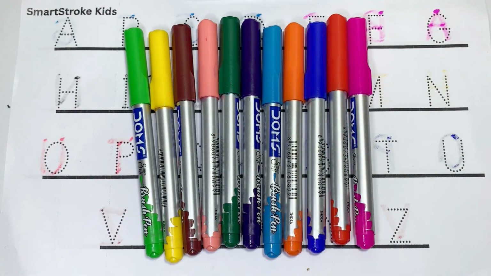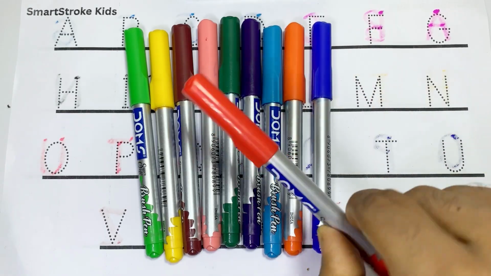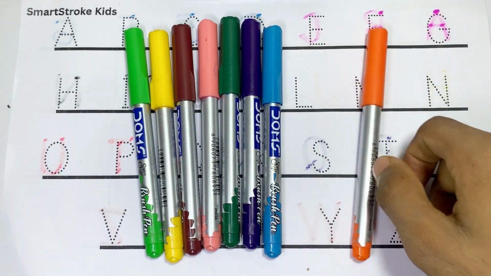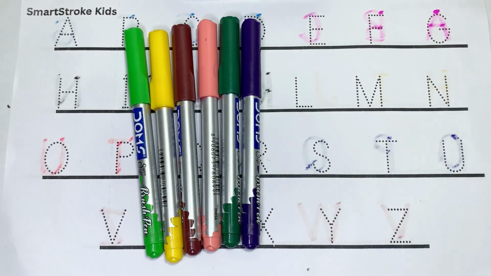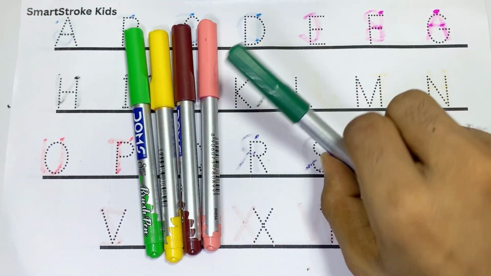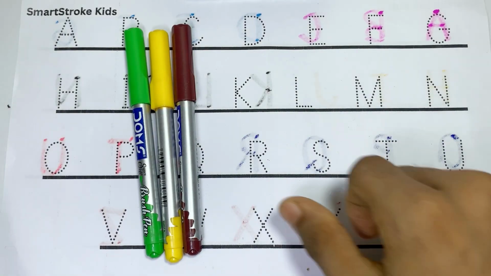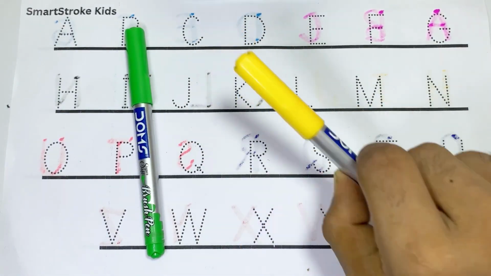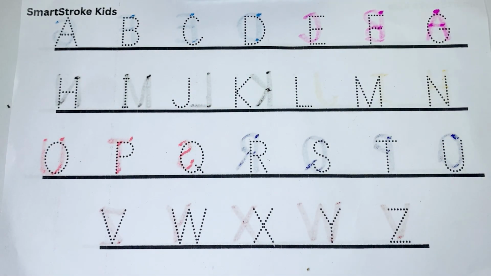Black color, dark pink color, red color, dark blue color, orange color, sky blue color, purple color, dark green color, light pink color, brown color, yellow color, and light green color. Now you draw A.